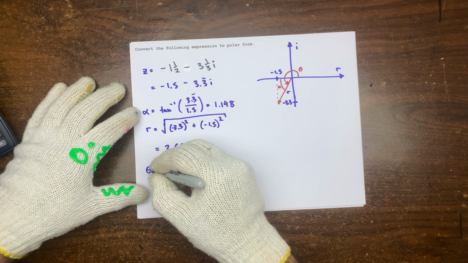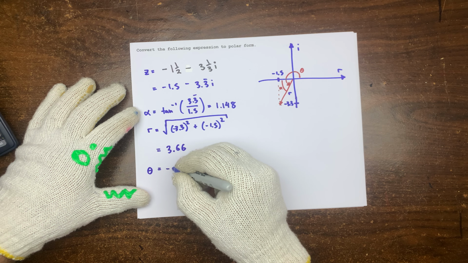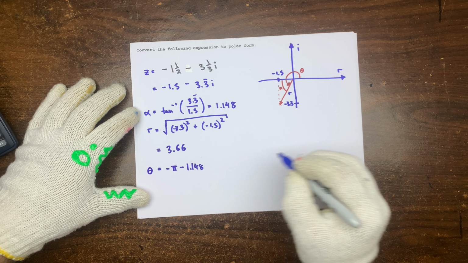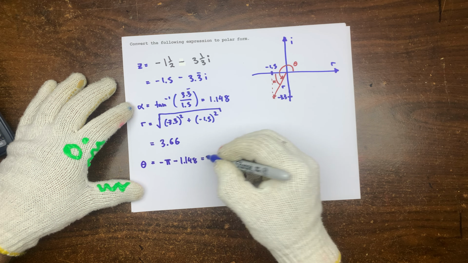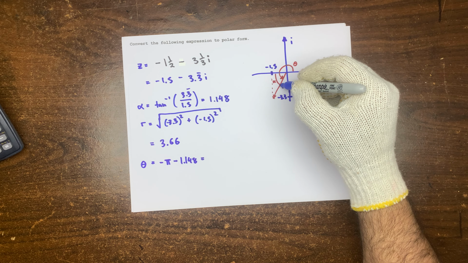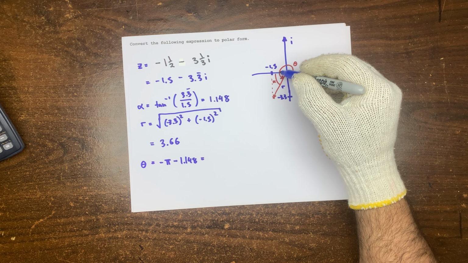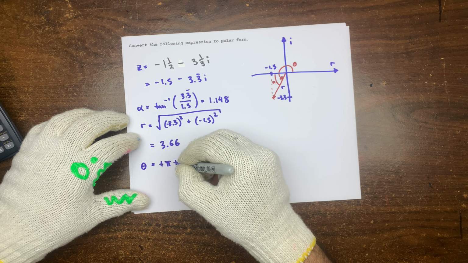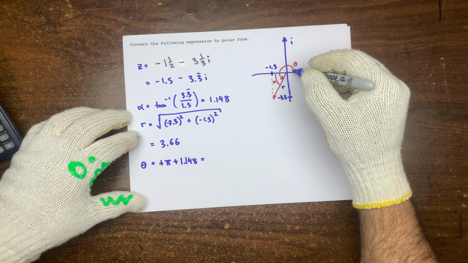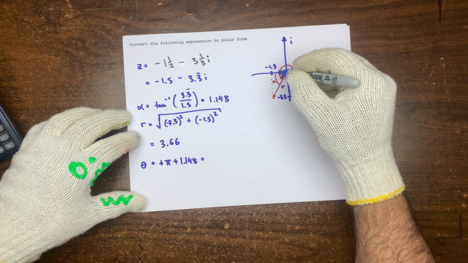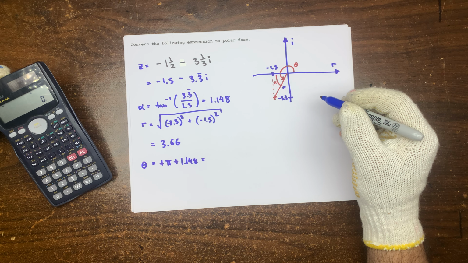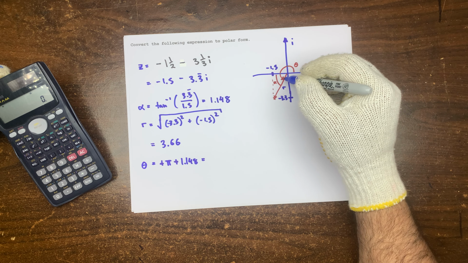I want to actually have theta. So theta is going to be equal to negative pi minus 1.148. Okay, that's what theta will be equal to, right? Because this is negative, and then this is negative as well. Wait, what? No, it's positive. What am I talking about? For some reason, yeah, it's positive. Positive pi, and then positive 1.148. I don't know why I just thought that's negative for some reason.